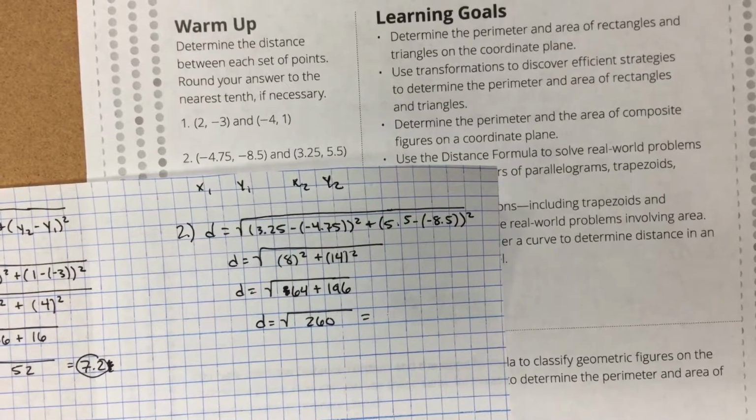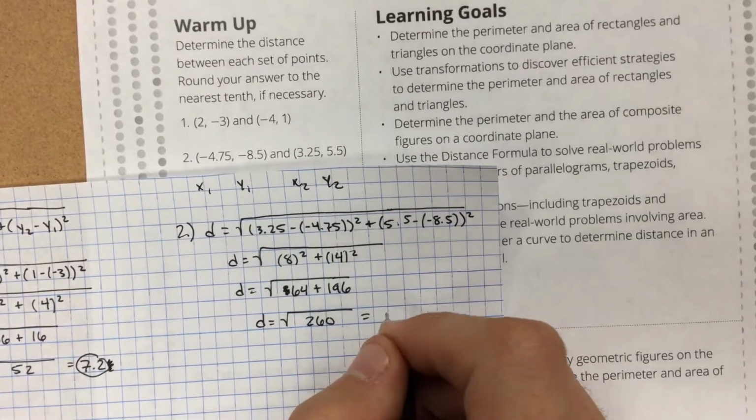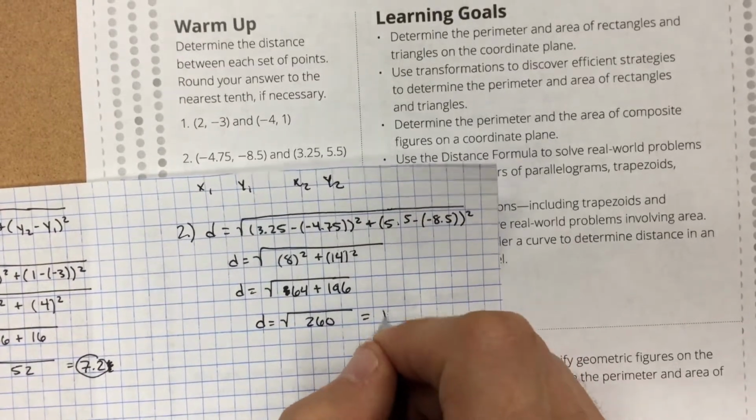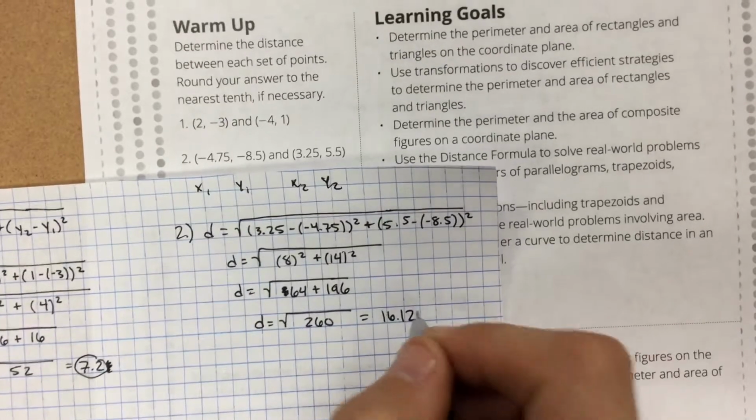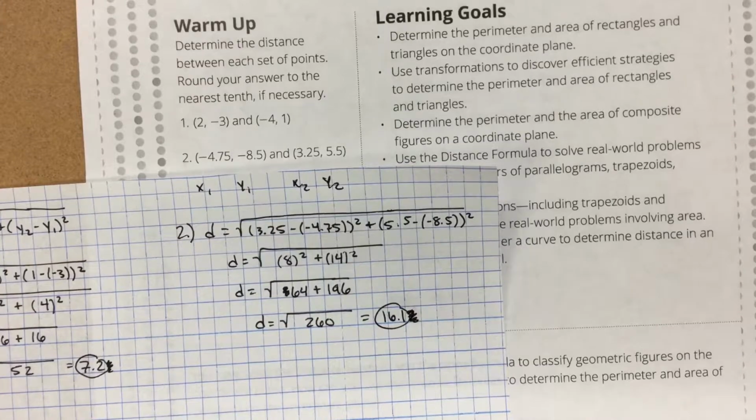Oops. Sorry, one second. Here we go. Okay, after using that handy dandy calculator, we got 16.12, and again, we actually only need to go to the tenth, so our answer here would be 16.1.